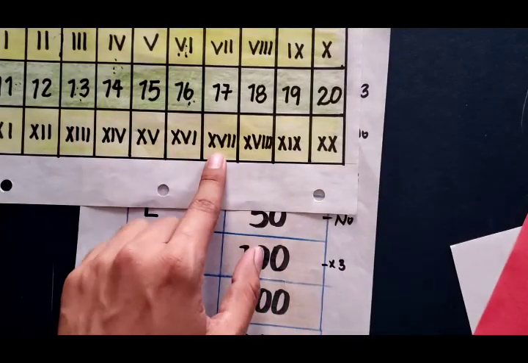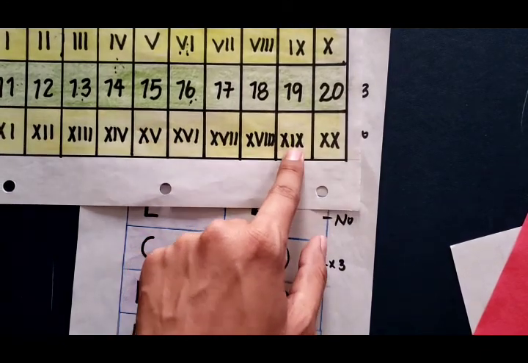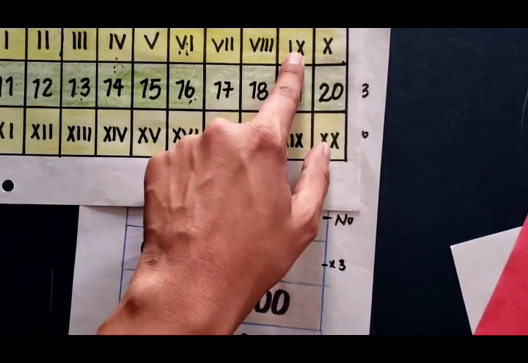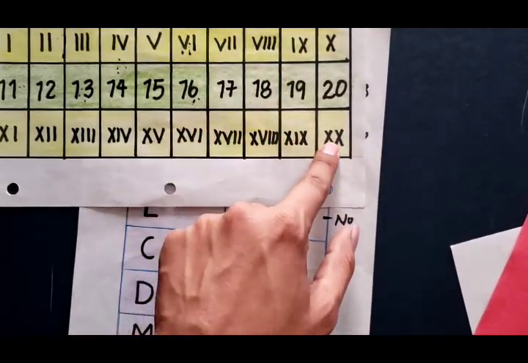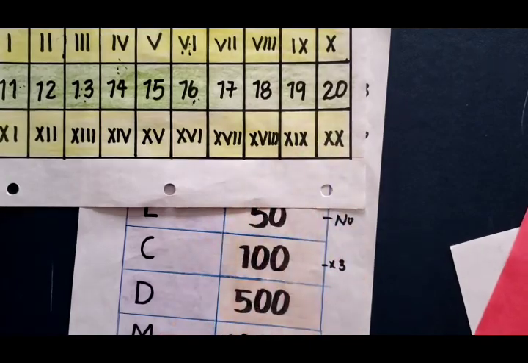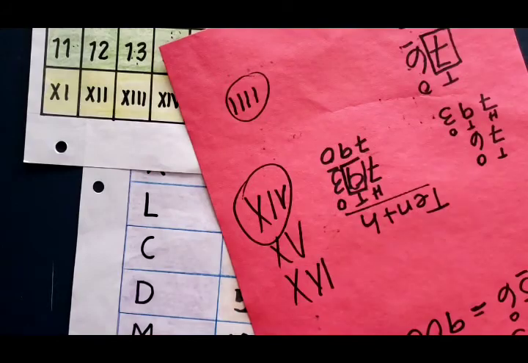Let's continue. 17, 18, 19. 19 is a 10 and a 9. How do we write 9? Like this. How do you write 10? 10 and then 9, 19. Then we have 20. The same you're going to do when you continue counting and you write bigger numbers.